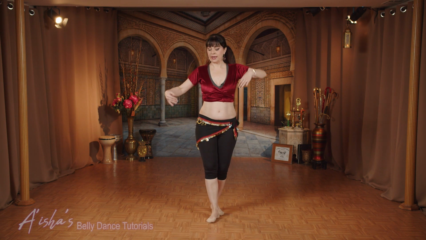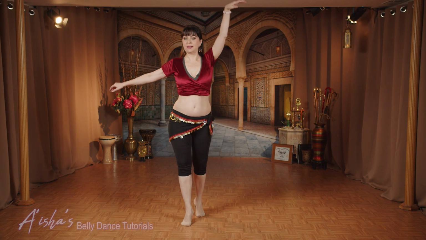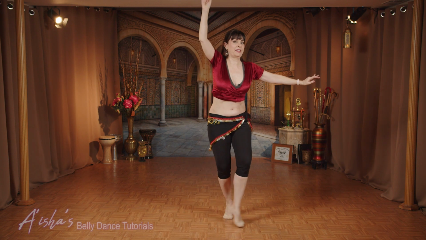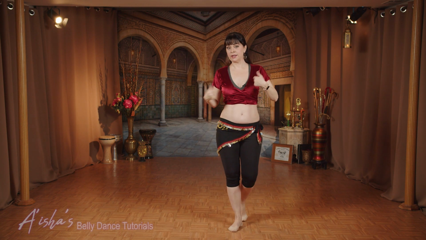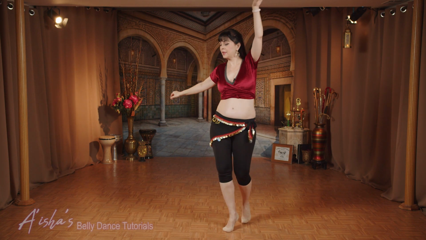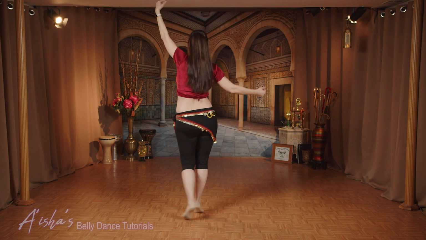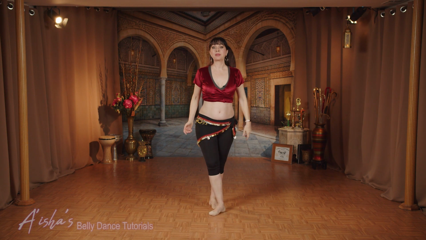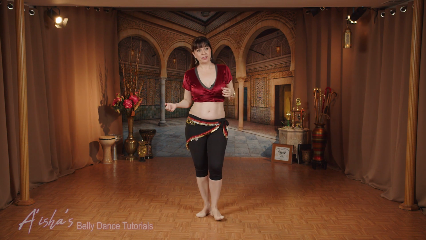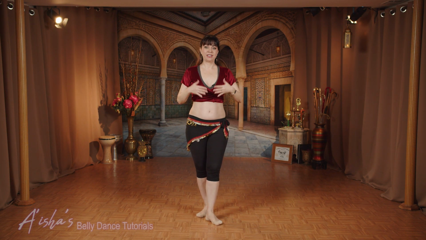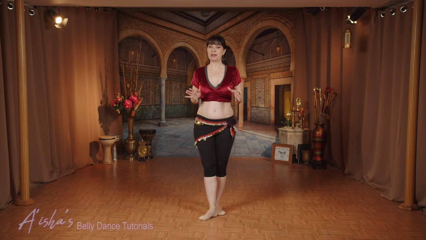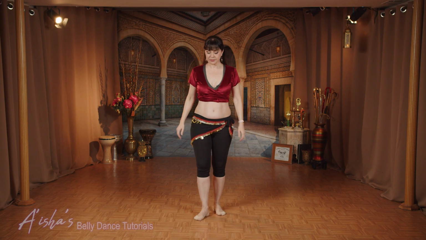So we could do sideways, or circle, and we can travel in a circle. And we can add body tilting, level changes, and all that stuff. So I'm going to go over each element one at a time.